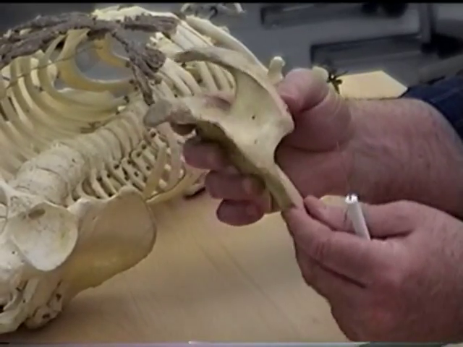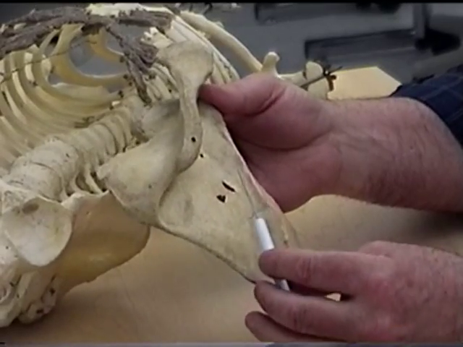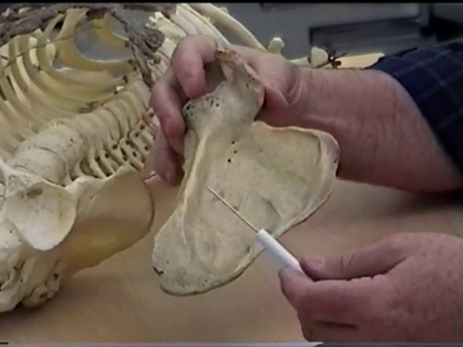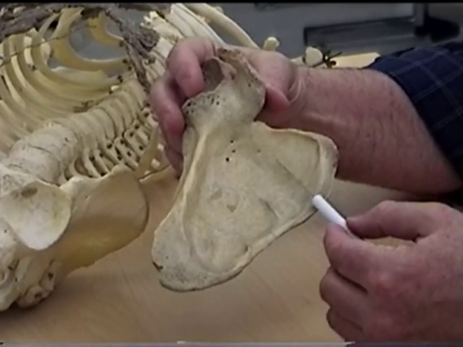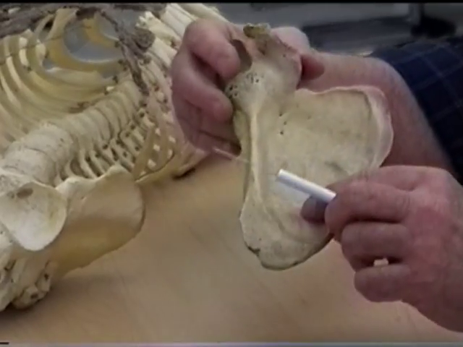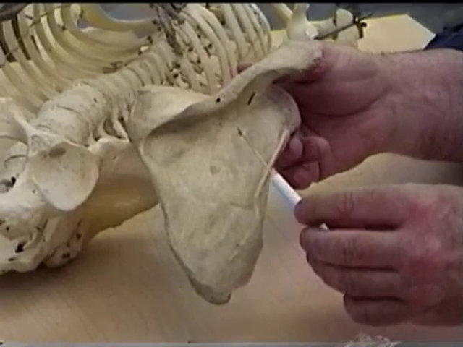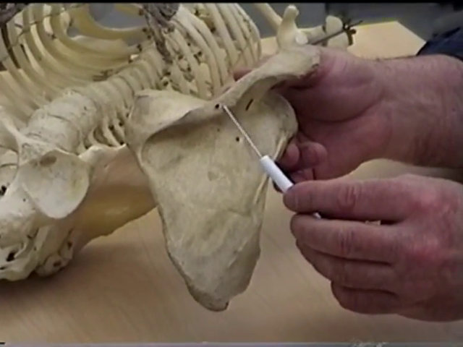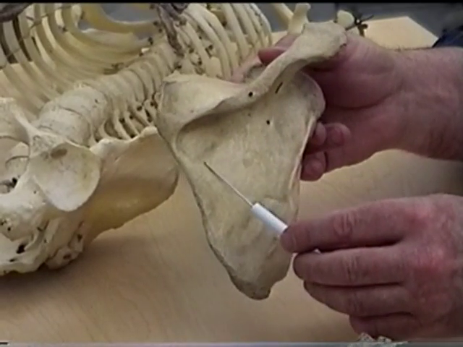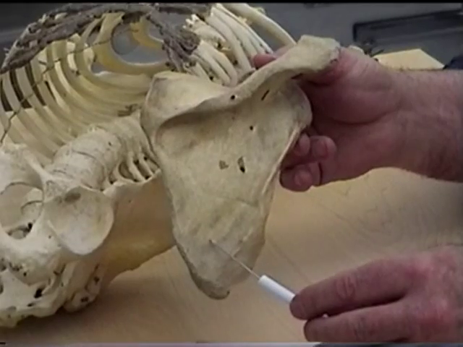A couple of other things that you'll need to know on the scapula are the depressed areas. On the anterior aspect of the scapula, the depressed area is called the subscapular fossa. If we turn it over and look at the posterior view, what's below or inferior to the spinous process is the infraspinous fossa.